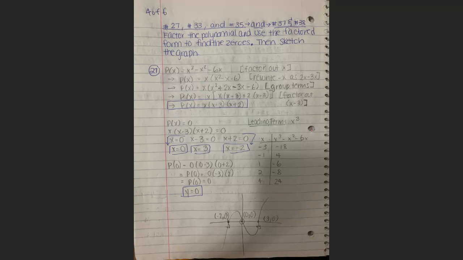So I'm presenting homework 6, question 27. I wrote out the steps here. I don't know if you can see that. The first step is to factor out x, and then rewrite negative x as 2x minus 3x.